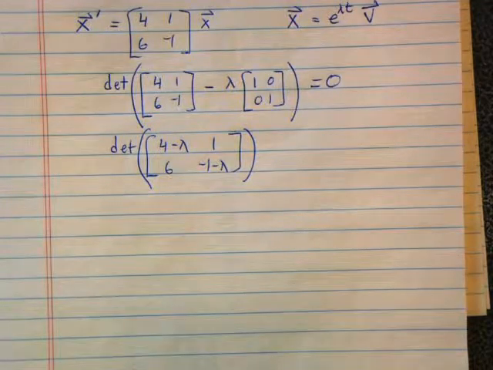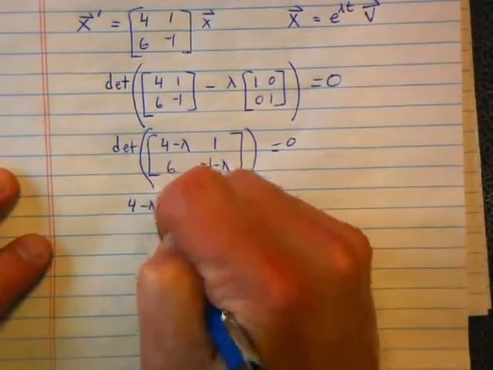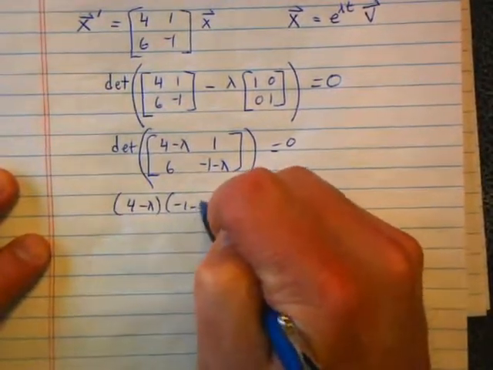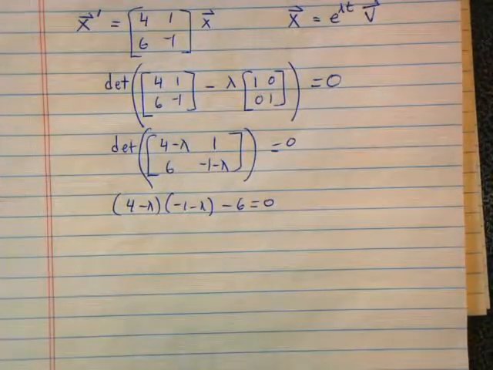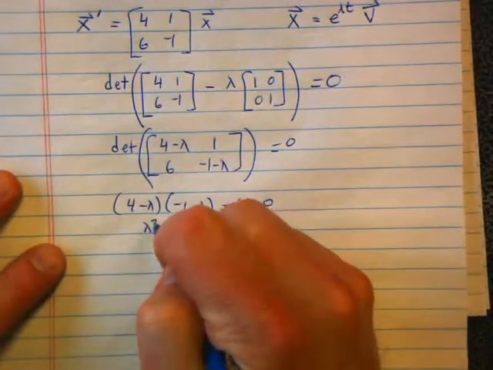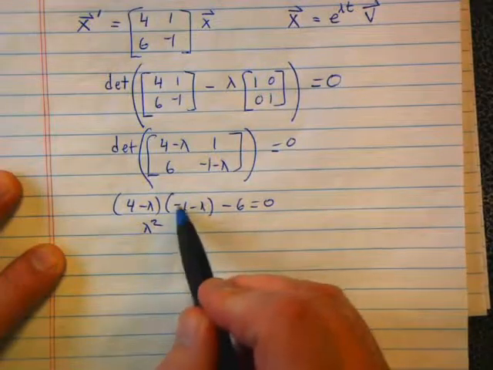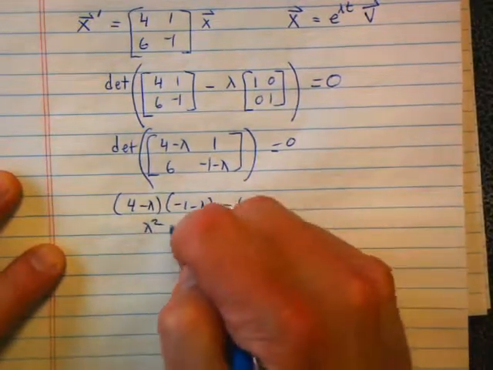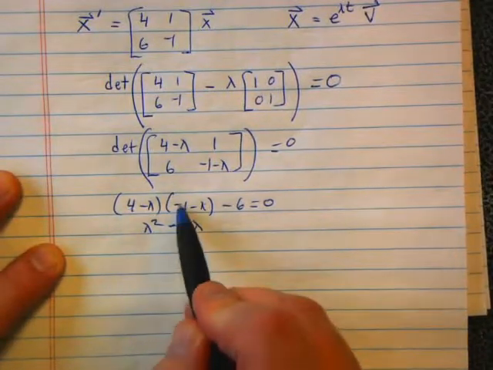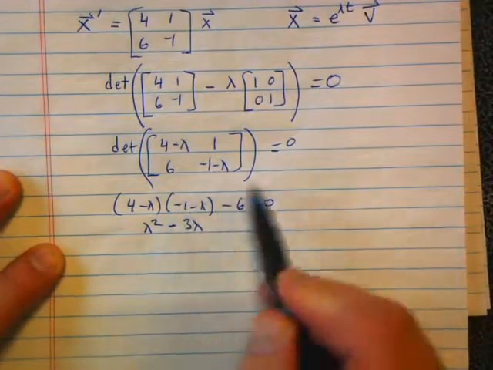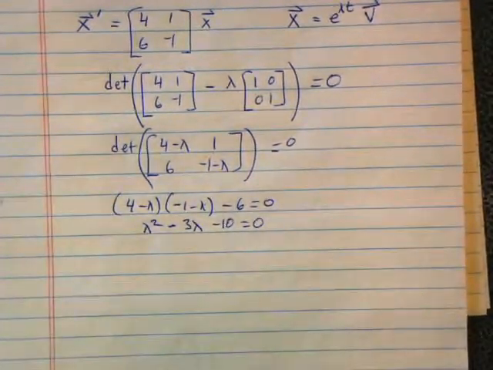Okay, so we find the determinant. The determinant is 4 minus lambda times minus 1 minus lambda minus 6 equals 0. There's our characteristic polynomial. Distribute it. Lambda squared. And then I'm going to have a minus 4 lambda and a plus lambda, so that's minus 3 lambda. I've got a minus 4, but then I've got this minus 6, that makes a minus 10 equals 0. There's my characteristic polynomial.